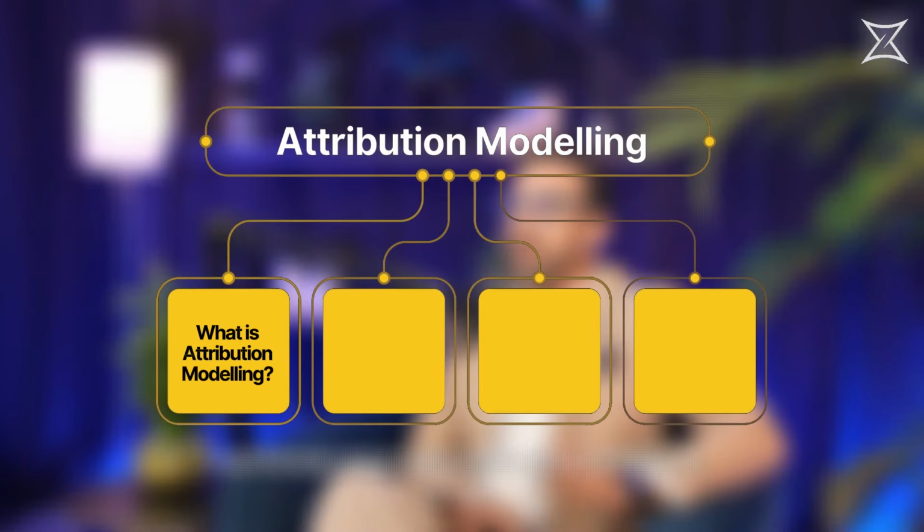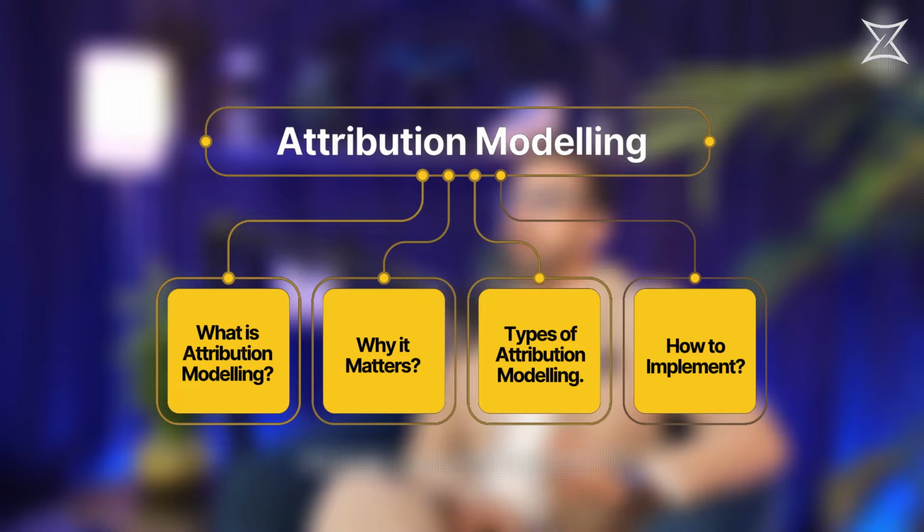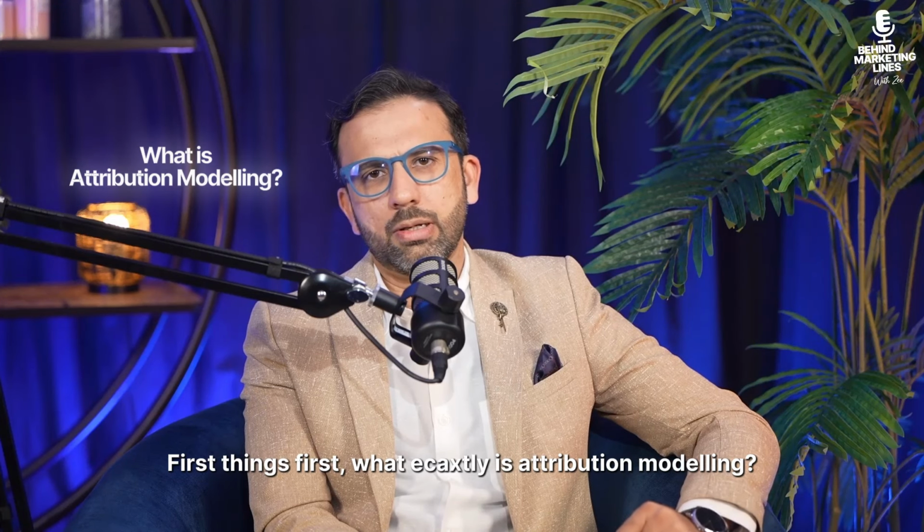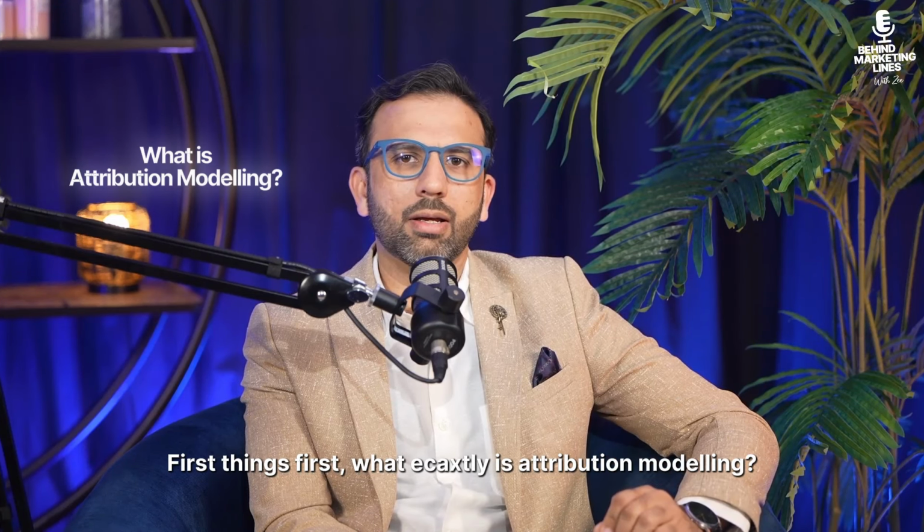In today's episode, we'll break down what attribution modeling is, why it matters, the different types of models, and how you can implement it to maximize the effectiveness of your marketing efforts. Let's get started. First things first, what exactly is attribution modeling?